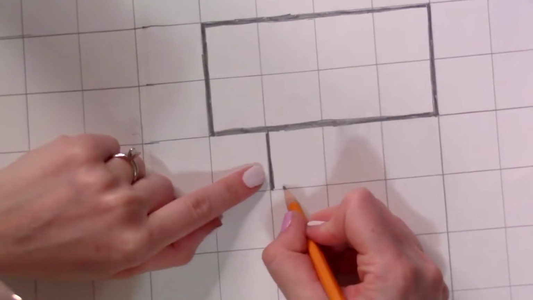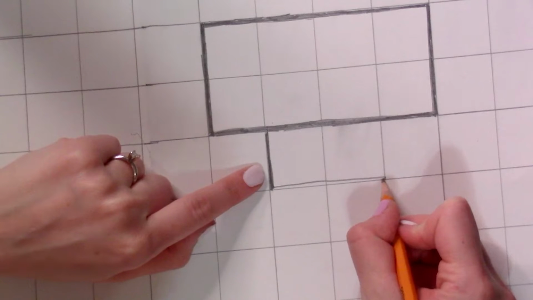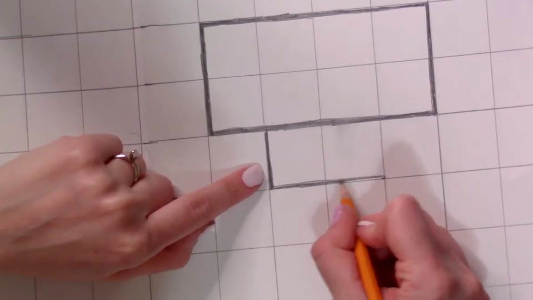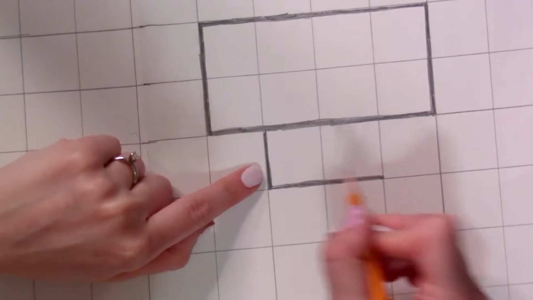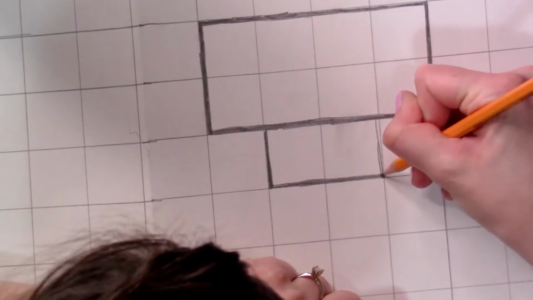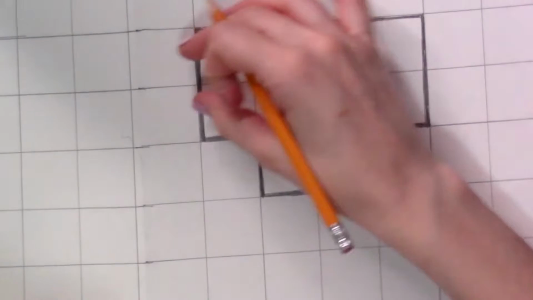And then let's go over 2 blocks. So draw a line like this and fill that in. All right. And then we're going to go up again for the right side of the neck and fill that in. So now we've got our head and our neck.